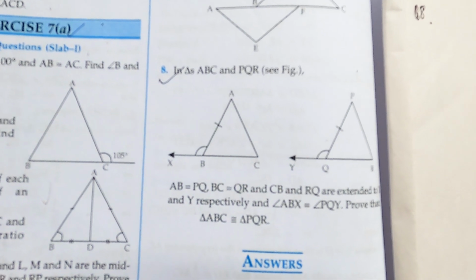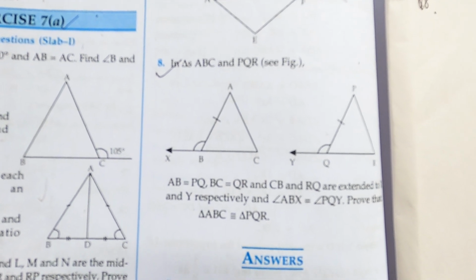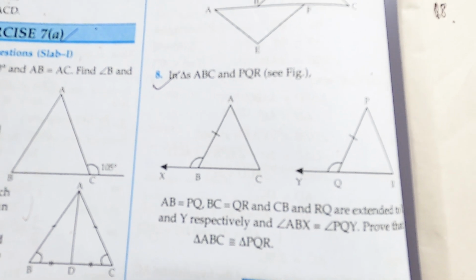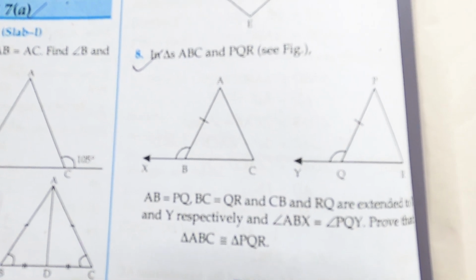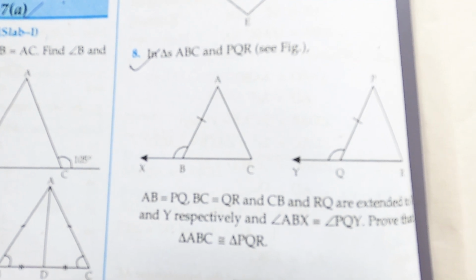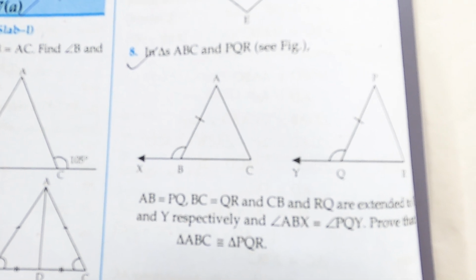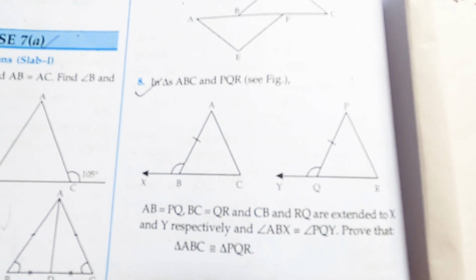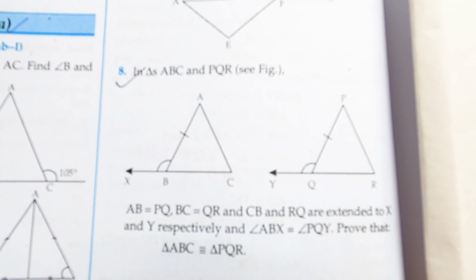All right, students, we have completed question number 7. Now we will be starting with question number 8. In question number 8, in triangle ABC and PQR, AB is equal to PQ, BC is equal to QR, and CB and RQ are extended to X and Y respectively. All right, and triangle ABX is equal to triangle PQY. So prove that the two triangles are congruent.